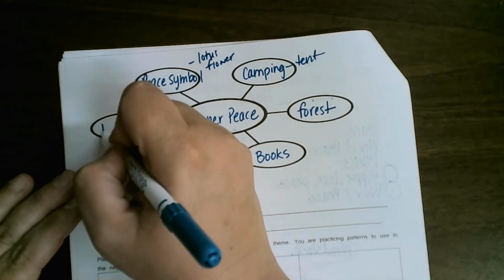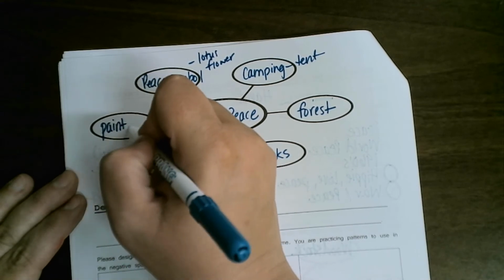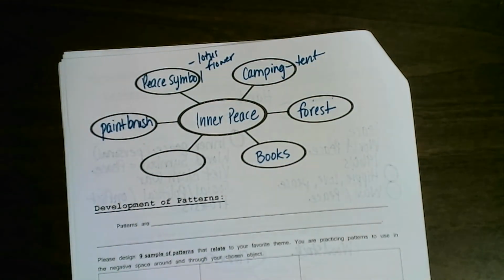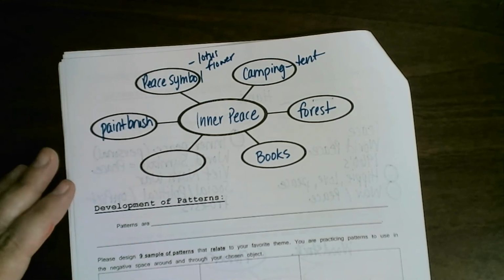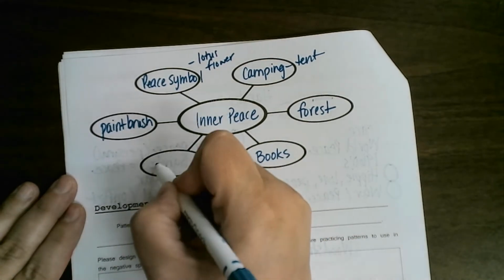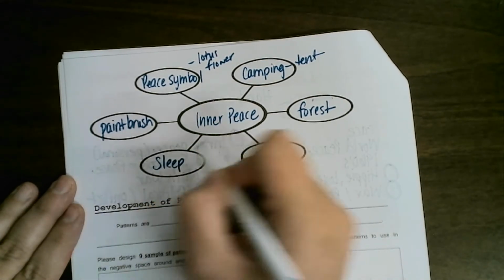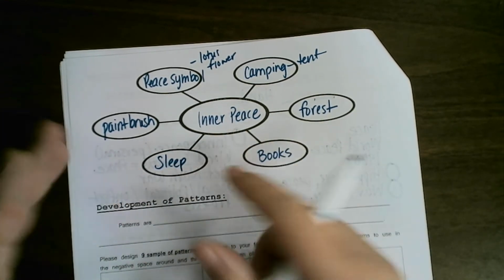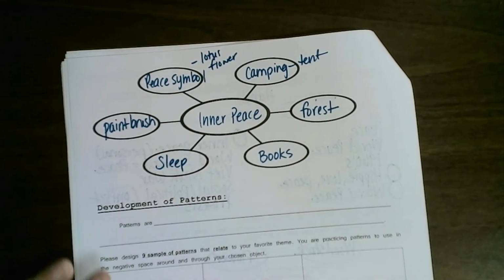I'm going to do a paintbrush, because sometimes you get all involved in a process of something and it's peaceful. For me, that can sometimes be painting. And the last one, I would find something that represents sleep. Because to me, if I get enough sleep, I feel better internally. I'm more peaceful. I'm less agitated.